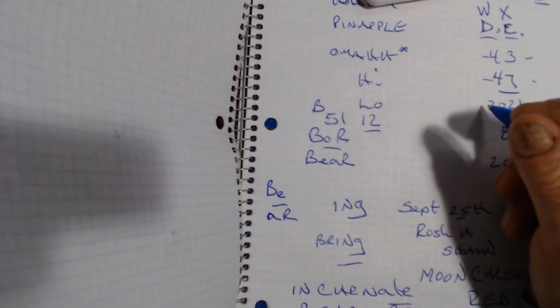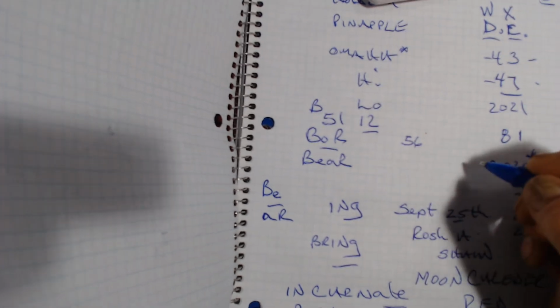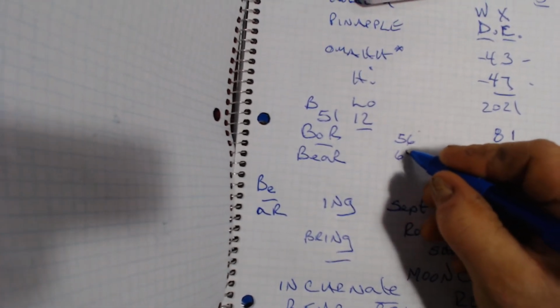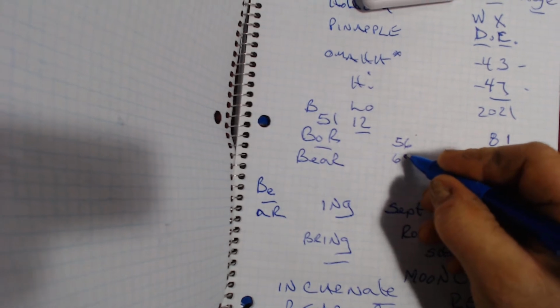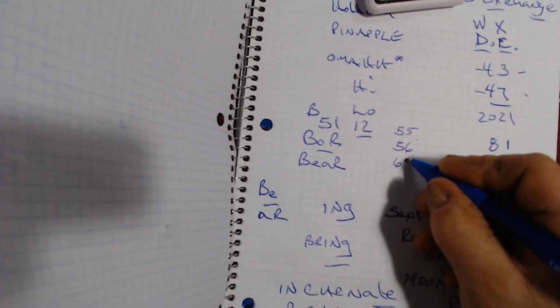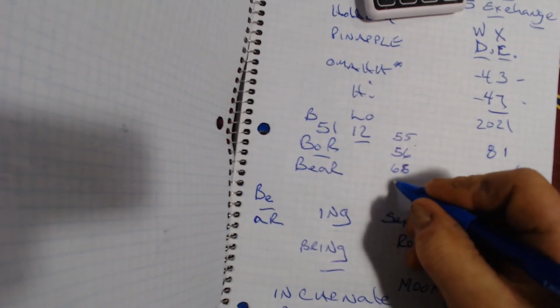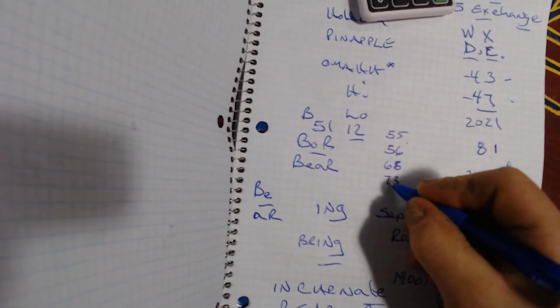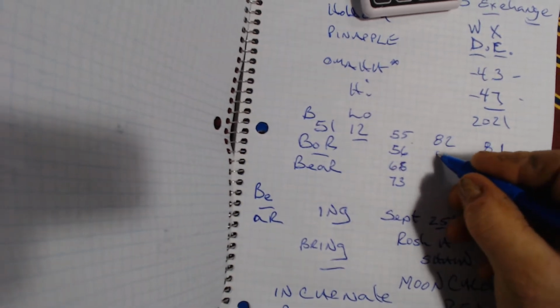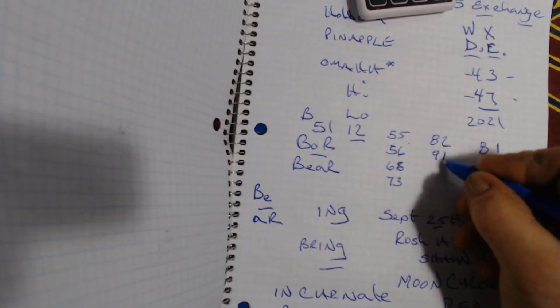We bring all our numbers back down to the bottom row. Everything above 56, everything above 60, everything above 55, everything above 66, everything above 73, everything above 82, everything above 91.